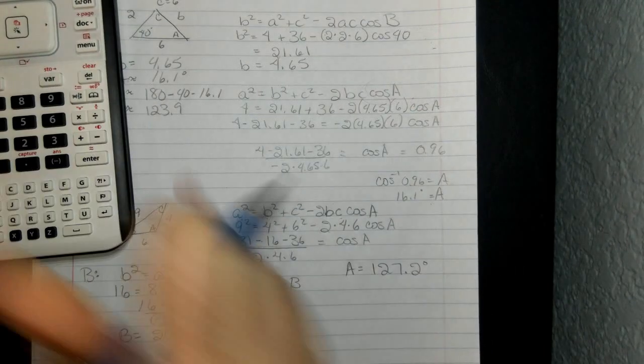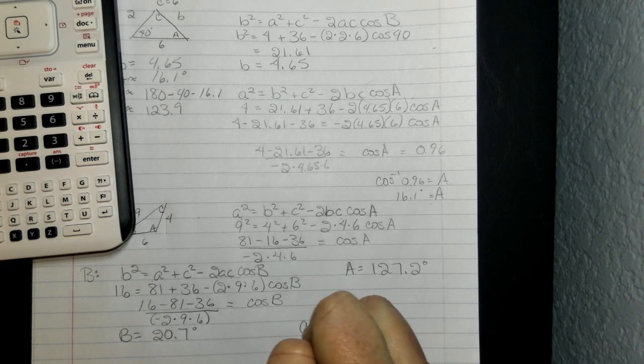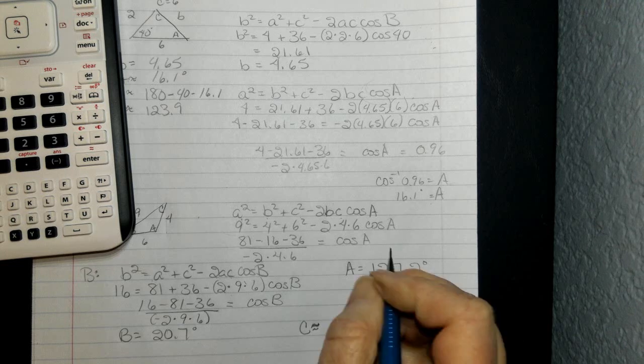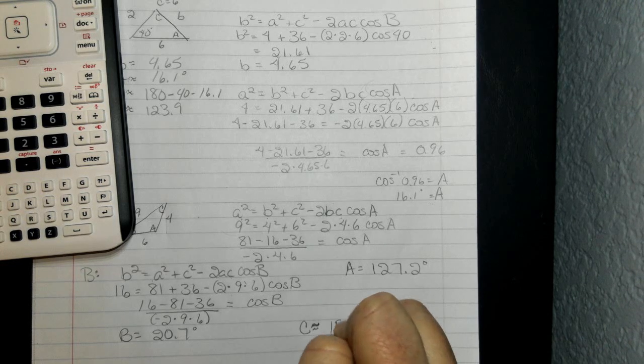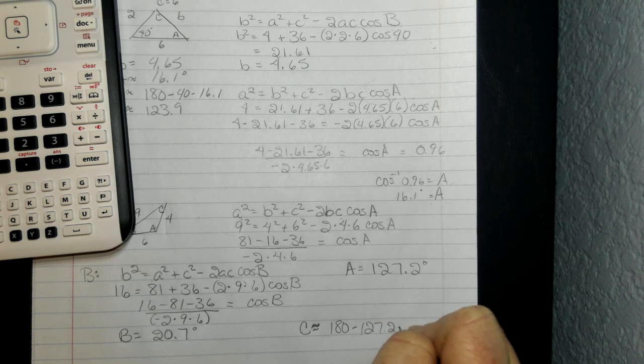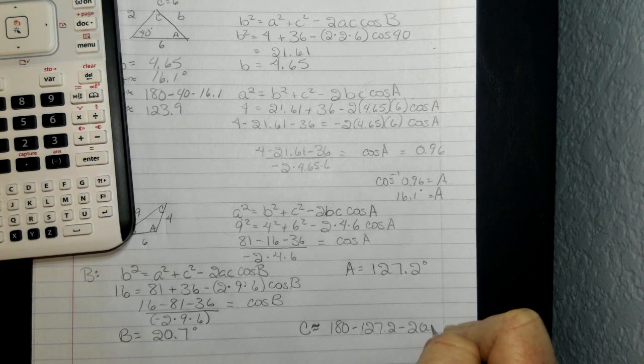Okay, so now all we need to do is get C. C equals 180 minus A, 127.2, minus B, 20.7.